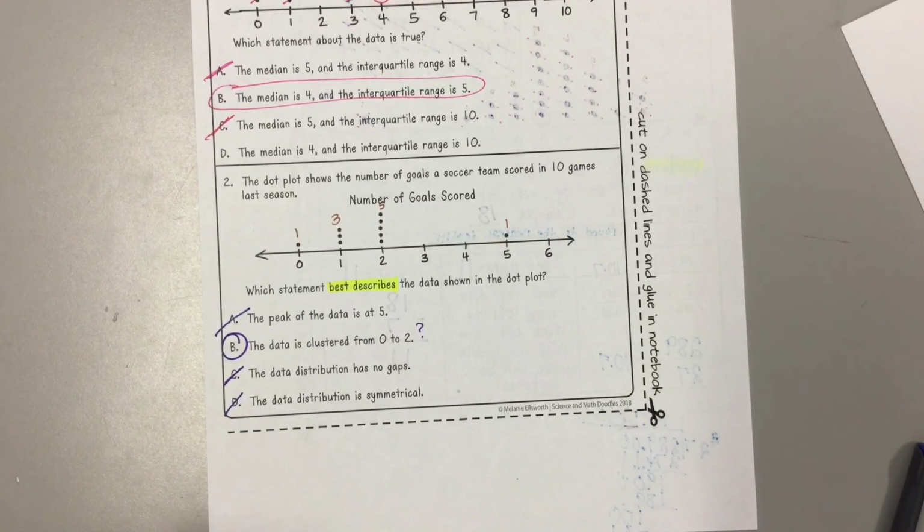All right, let's get this glued into your journal. Dot plots are really easy. I like dot plots.